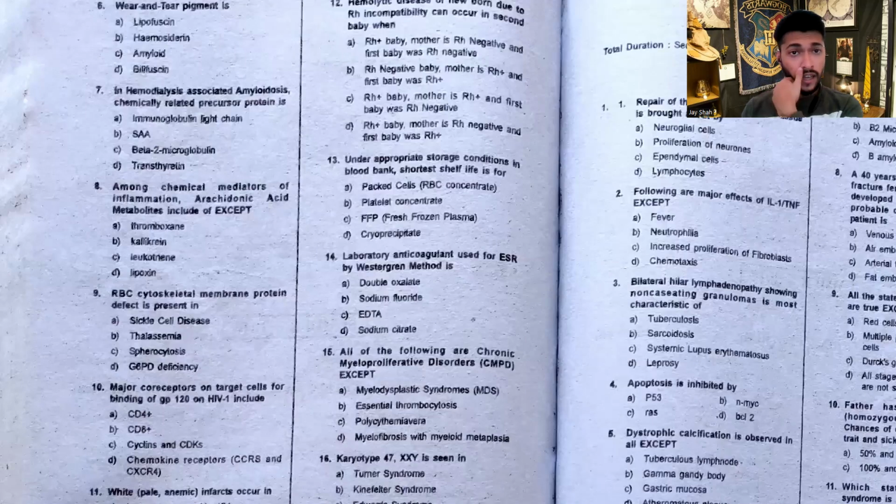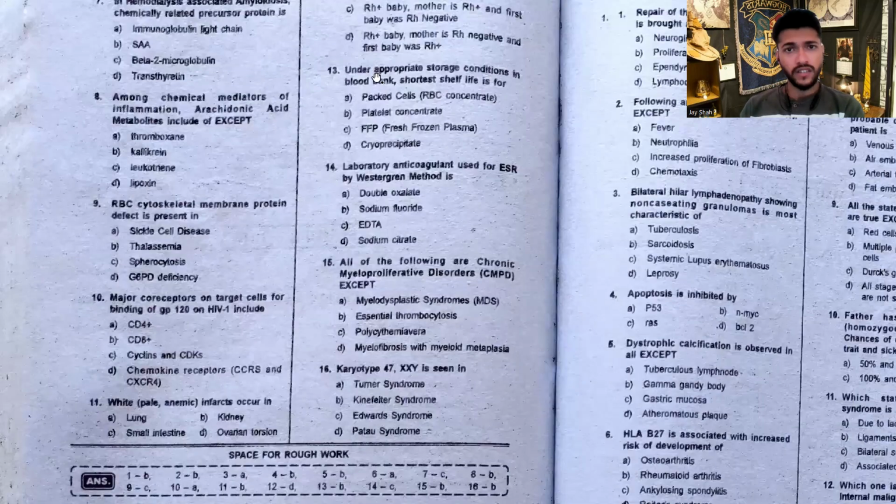Under appropriate storage conditions in blood bank, which has the shortest half-life? So which thing has to be used first? Platelets. Platelets have the shortest half-life. You'll have to use them first.